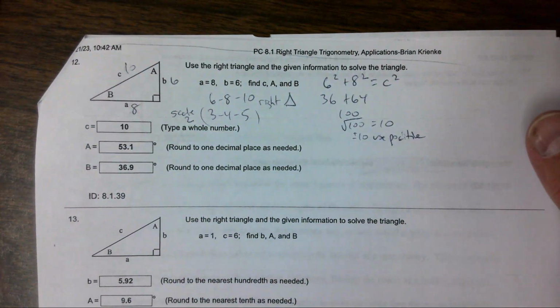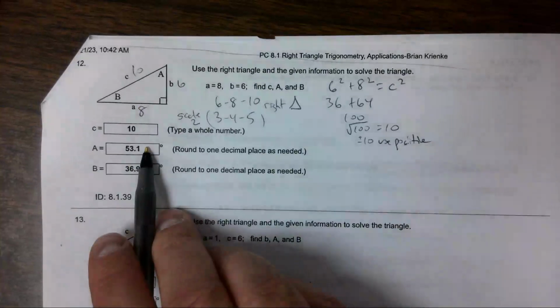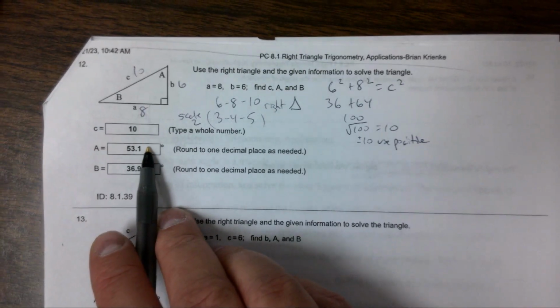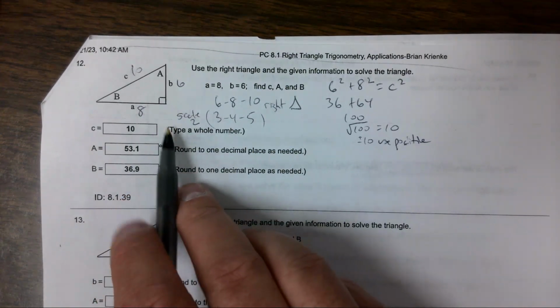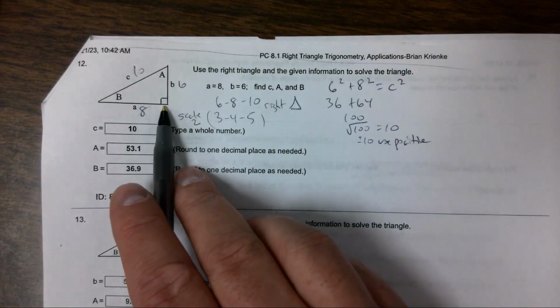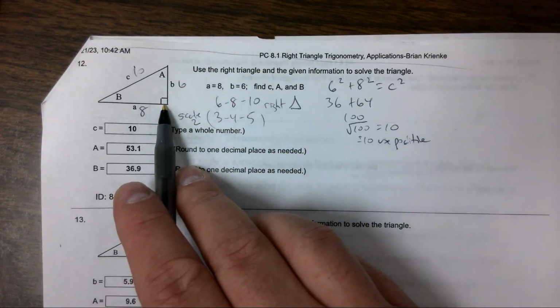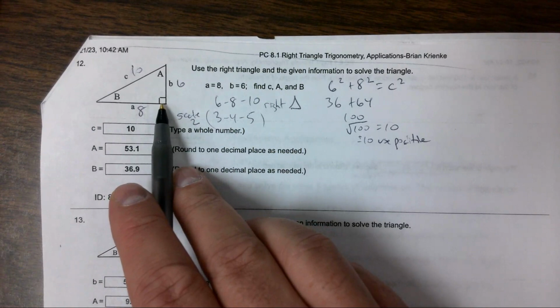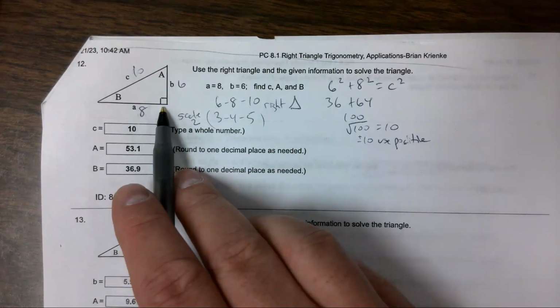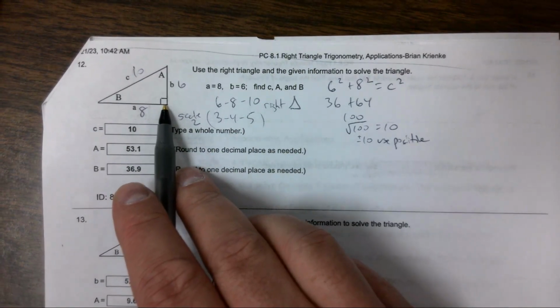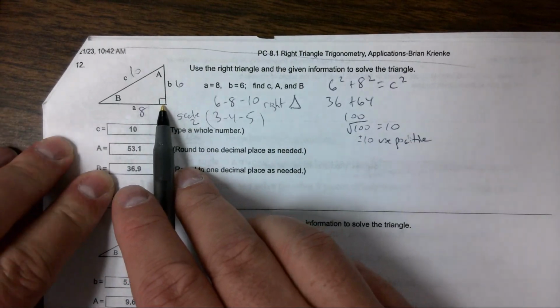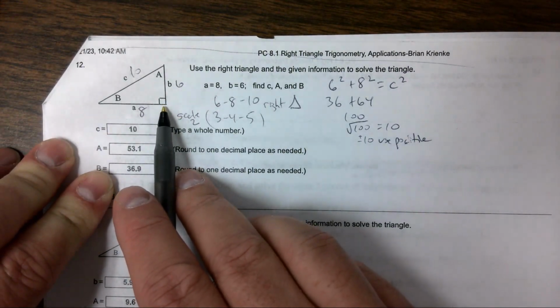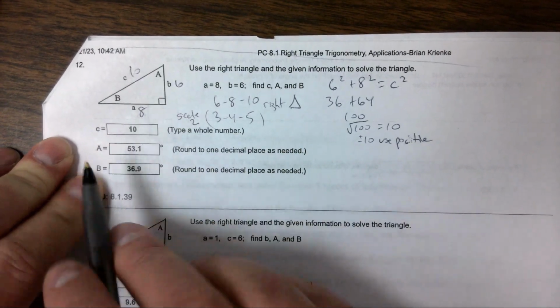Now, this is the first question where you don't have one angle given that's acute. All you have is a 90-degree angle. And so because of that, you might be stuck unless you pay attention. What you have to do is use your trig functions, sine, cosine, or tangent, in order to figure out the angle.